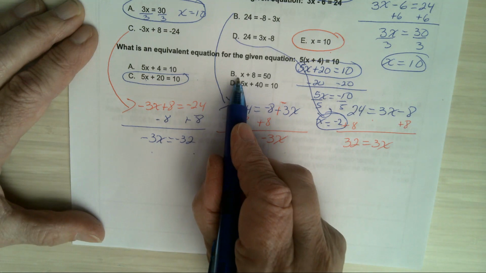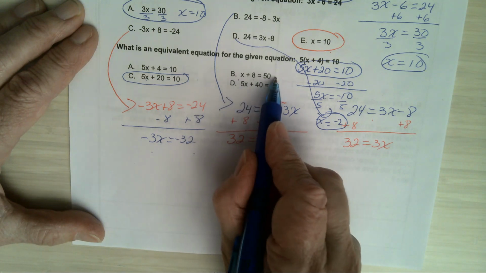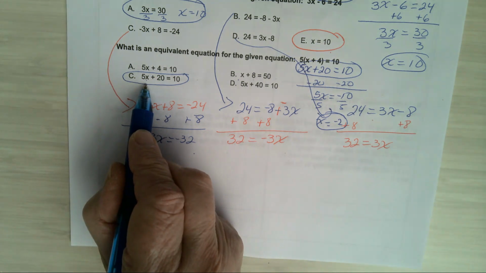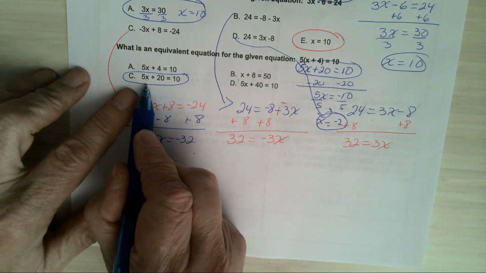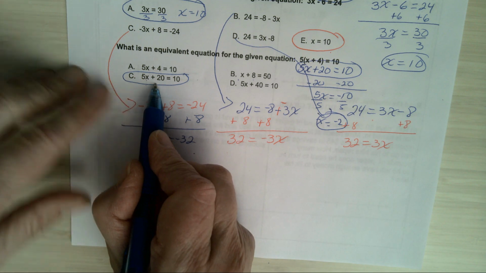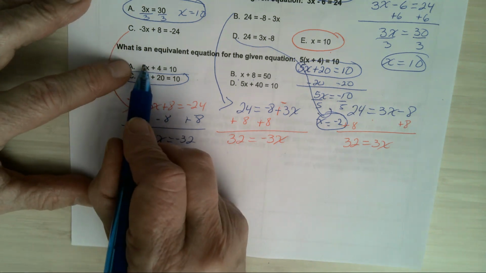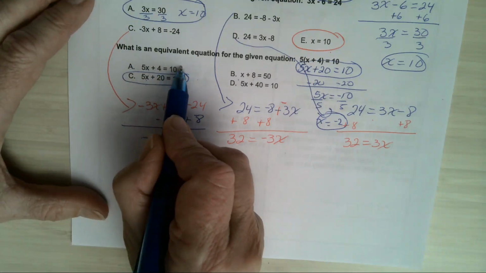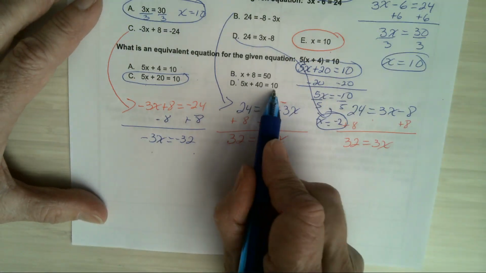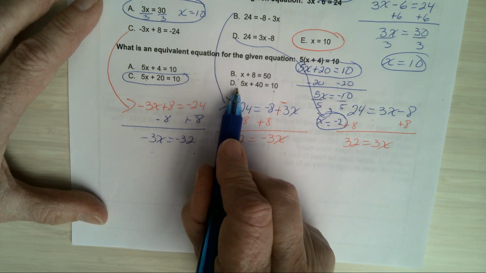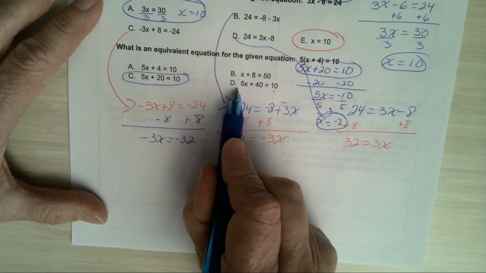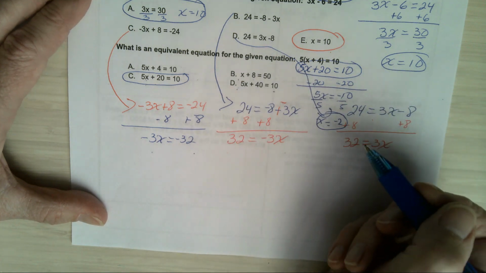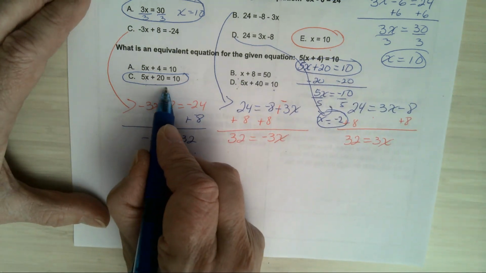Negative 2 plus 8 does not equal 50. If I take negative 2 times 5 is negative 10. Negative 10, oh, we already checked that one. We know that one's true. 5 times negative 2 is negative 10. Plus 4 is not 10. And we haven't checked this one. 5 times negative 2 is negative 10. And negative 10 plus 40 does not equal 10. So the only right answer to this one will be C.